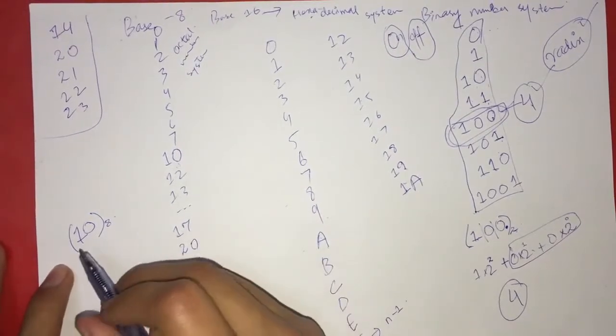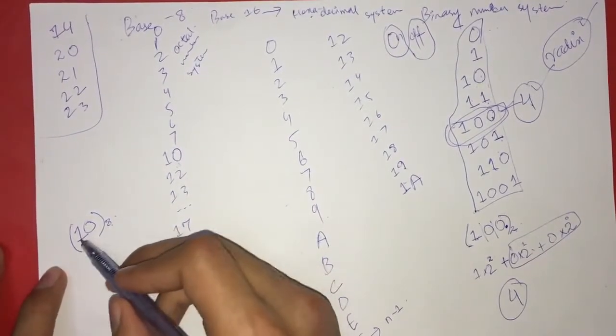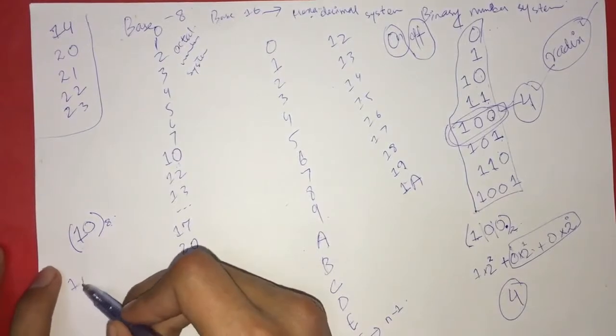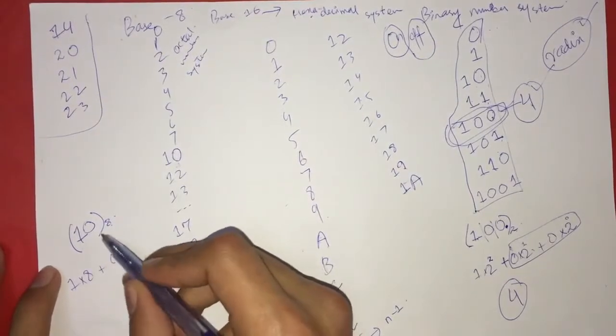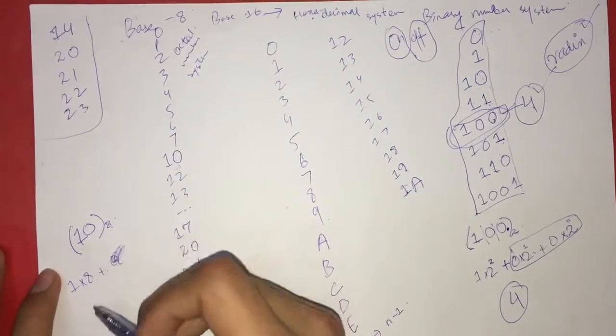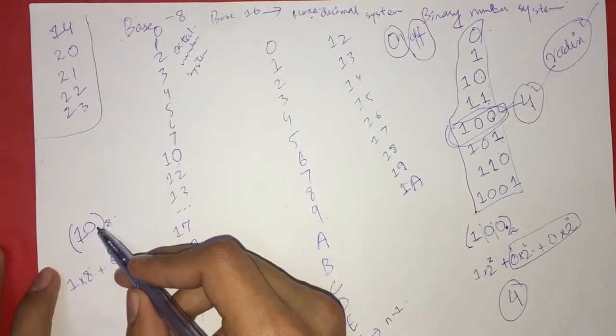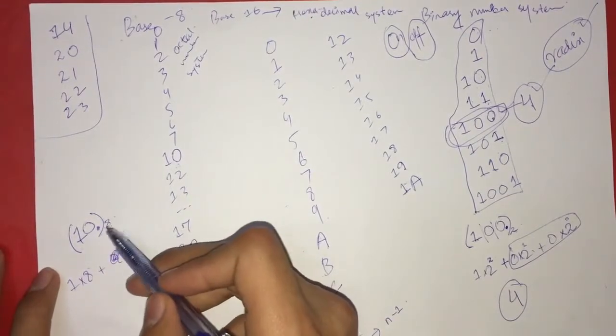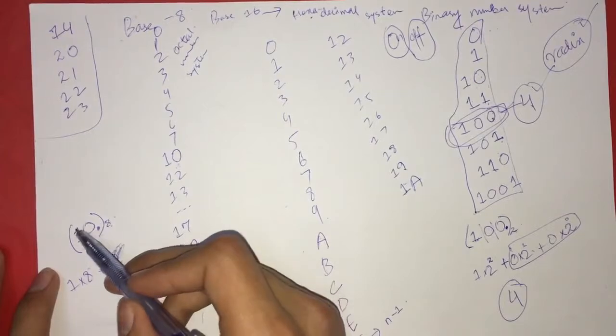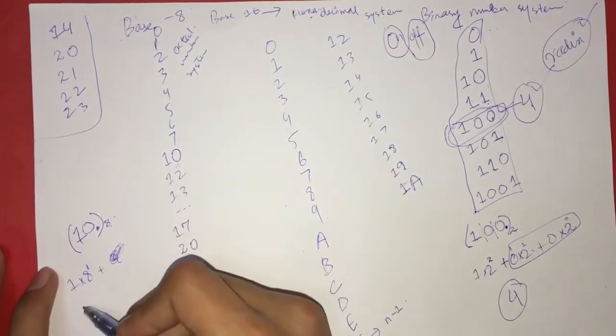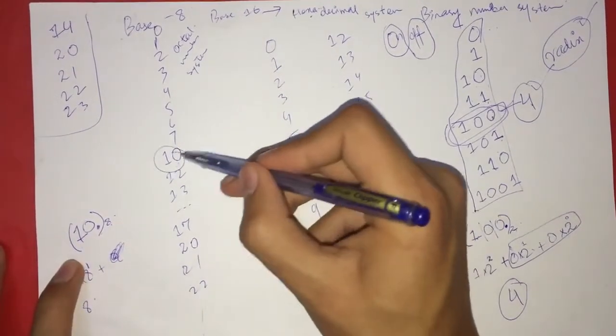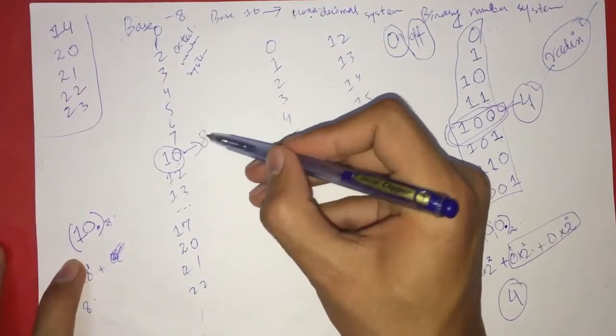I'm going to follow the same process. I'm going to multiply each individual digit by the base. So 1 into 8 plus 0, and this won't matter. Starting from here, the power of 8 is going to be 0 here, and then 1 here. So 1 into 8 is 8. So this number right here in base 8 is 8.